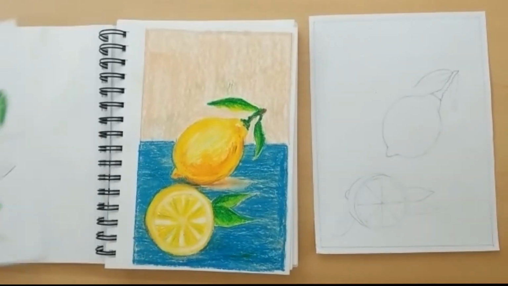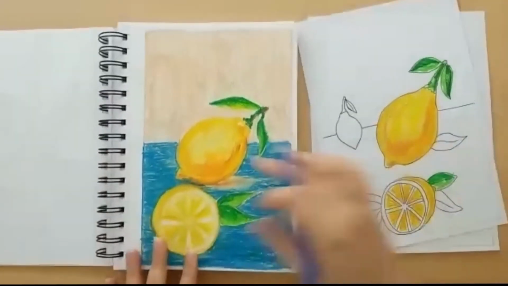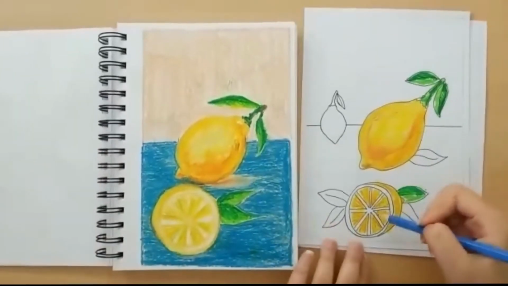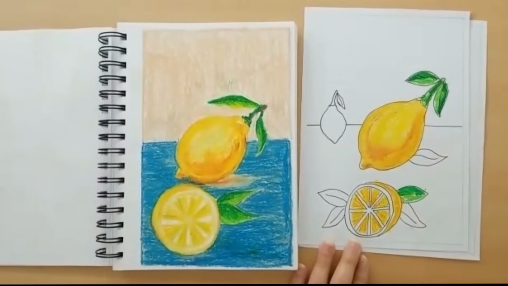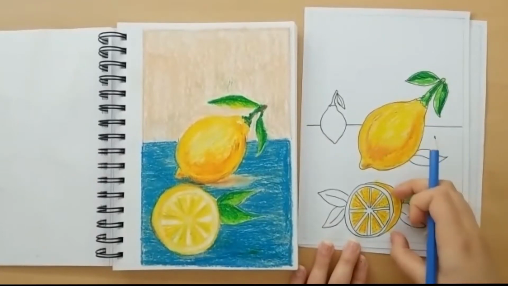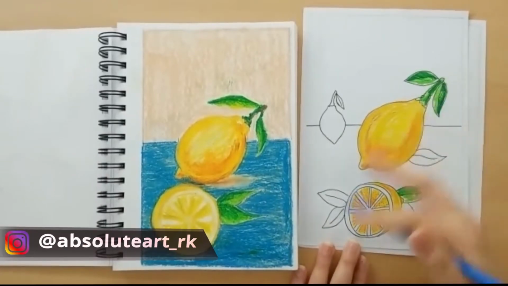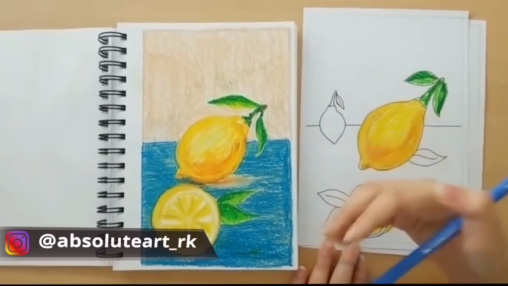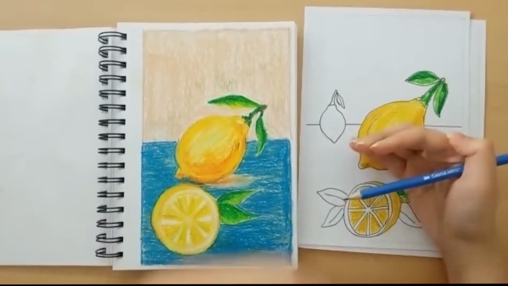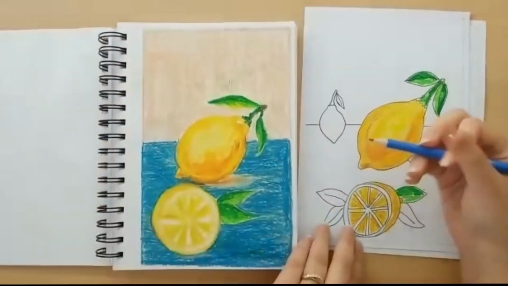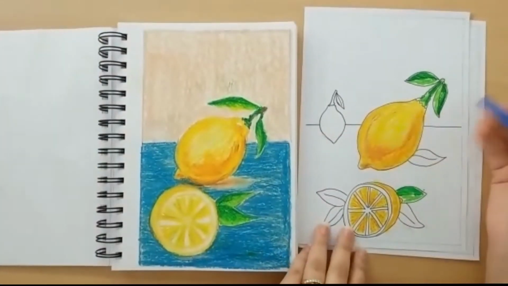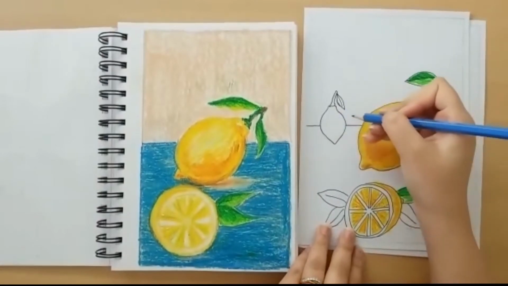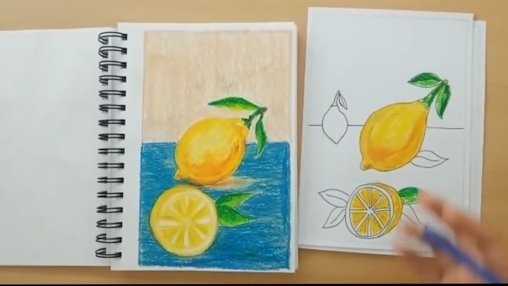So actually, if you see over here, this is only 2 lemons, right? So here I've made 3 lemons. Now how does it look to you? It looks like this is in front, this is behind, and this is far behind. So this is much smaller, because things that are far away from you are going to look smaller. So if you wish, you can add one more lemon somewhere behind. You can definitely put that.